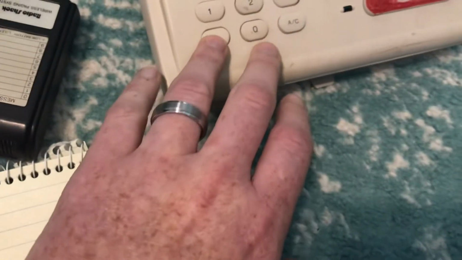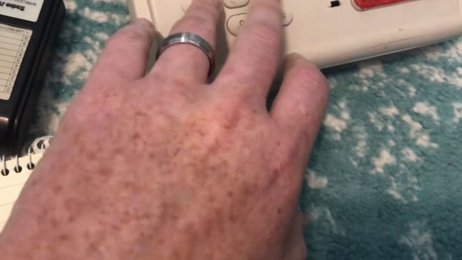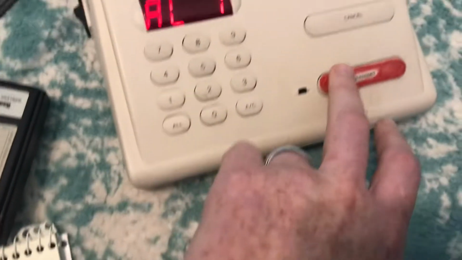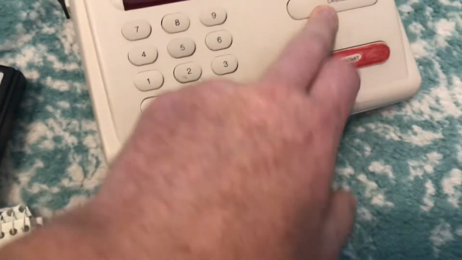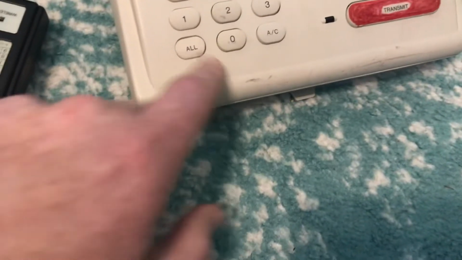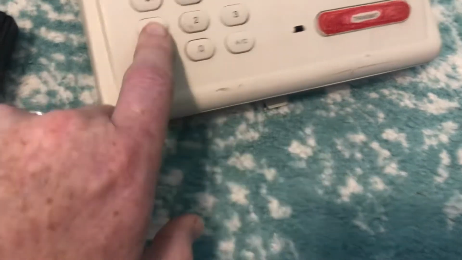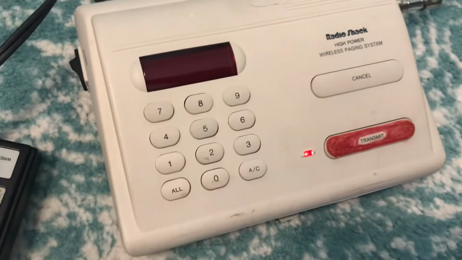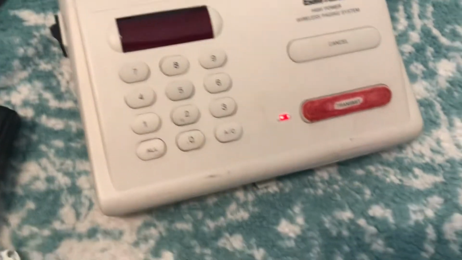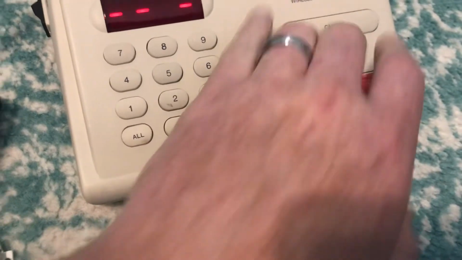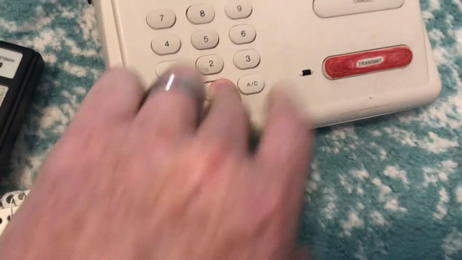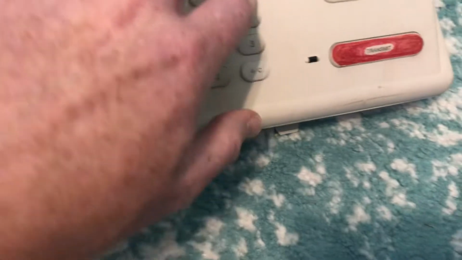It has to be different digits, so you'd have to do 1 transmit. I'll let it transmit. Say 1 transmit. And then 0, or whatever your space digit is.